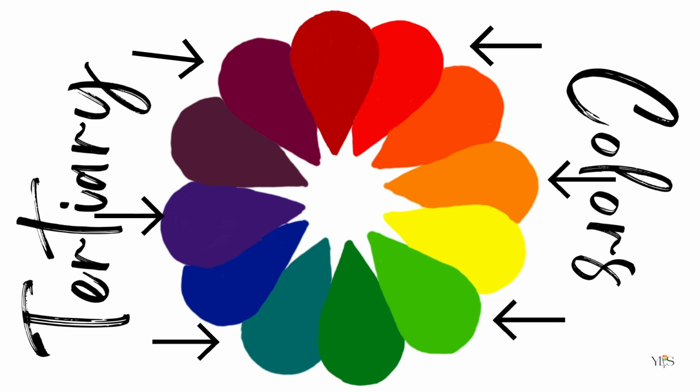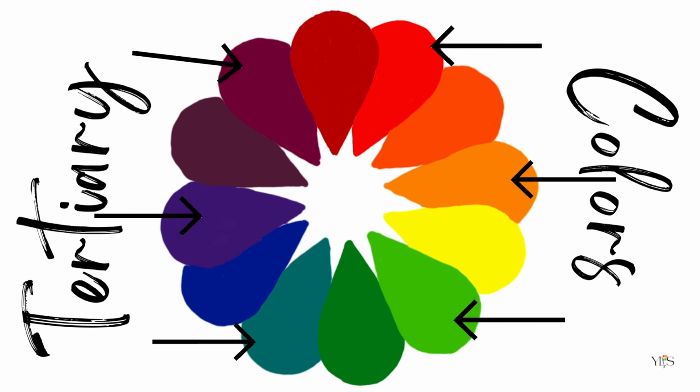Tertiary colors are basically the colors that you see in between the primary and secondary colors on the color wheel. So, for example, red violet, red orange, yellow green, and blue violet.